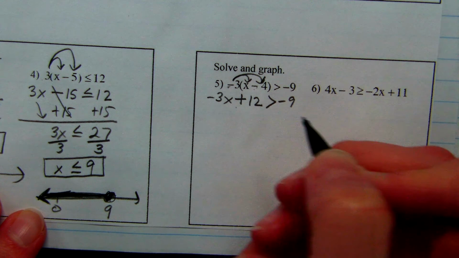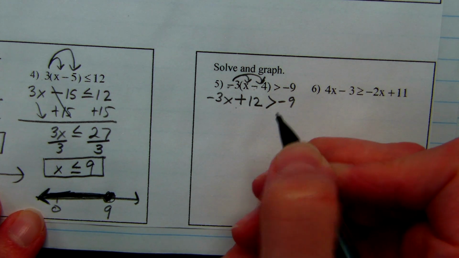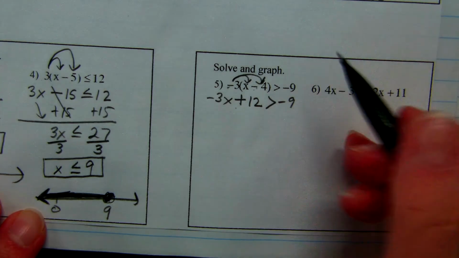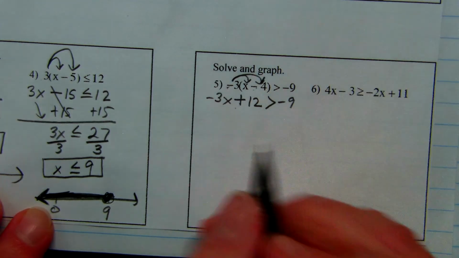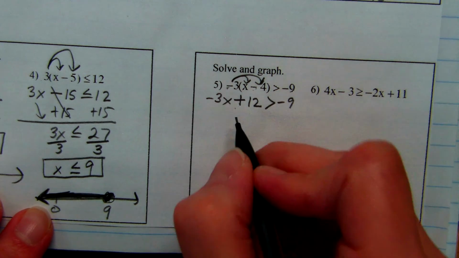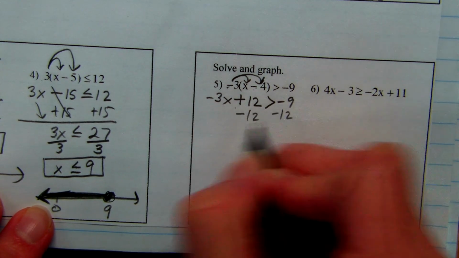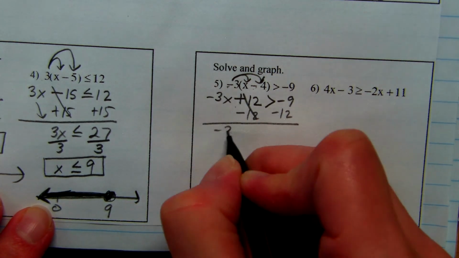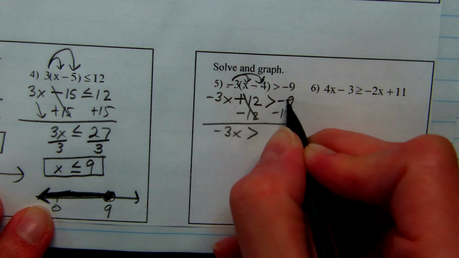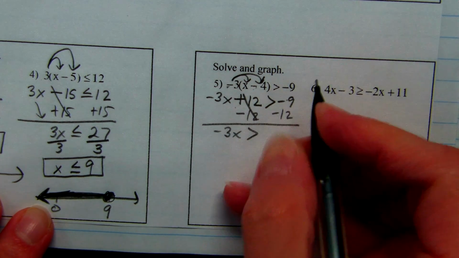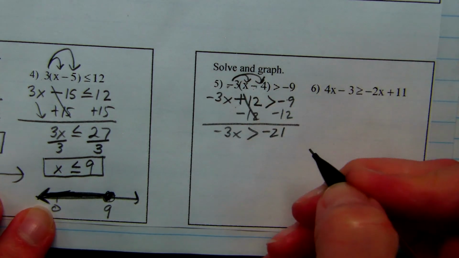I thought negative times negative made it a double negative. Double negative in math makes a positive, I know. So then we just solve like normal. So subtract the 12. So this is like negative 9 plus negative 12, which is negative 21.